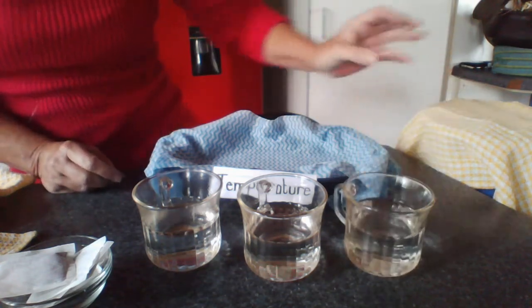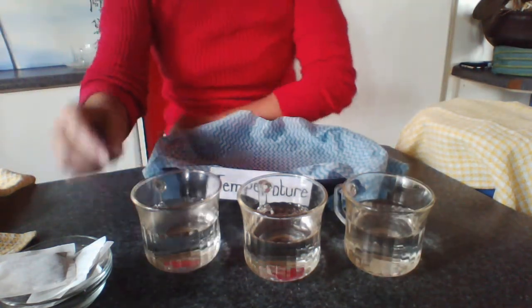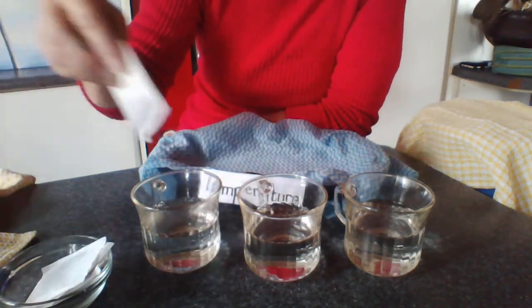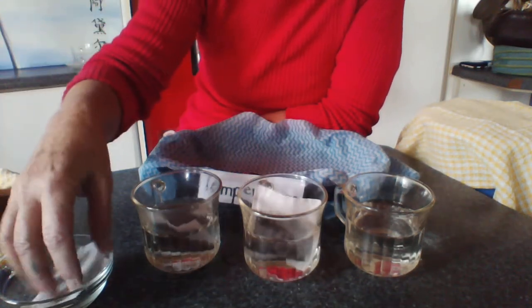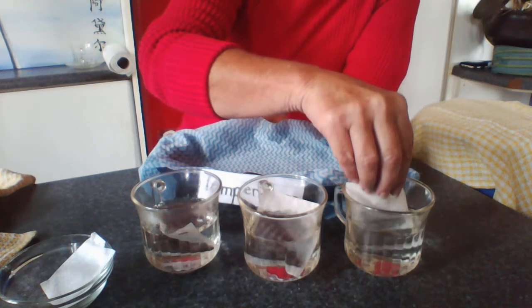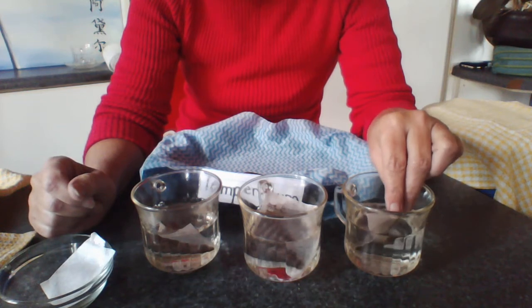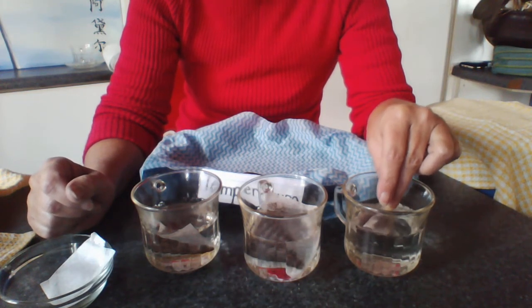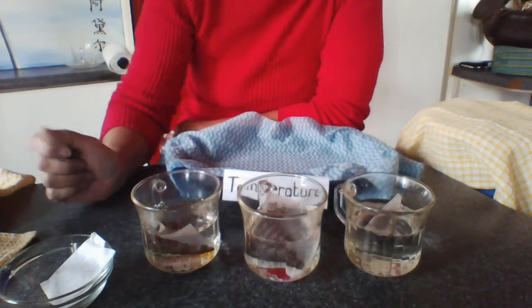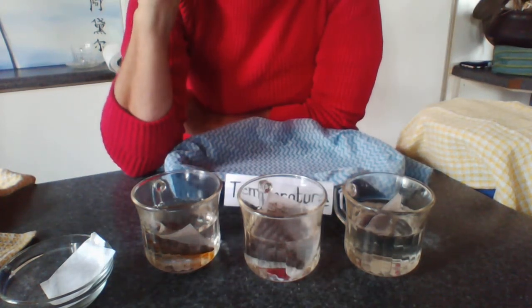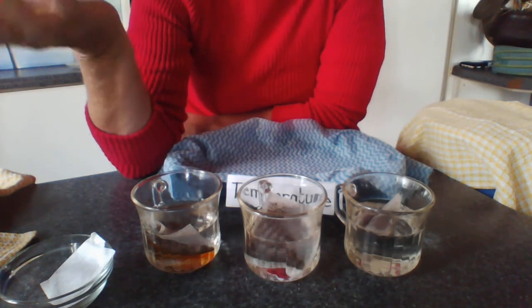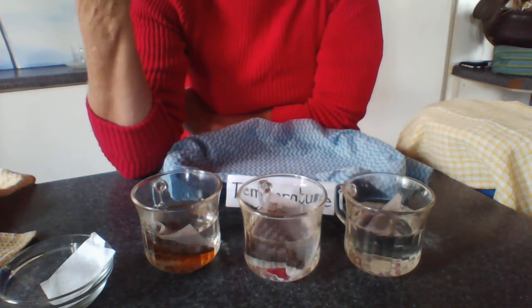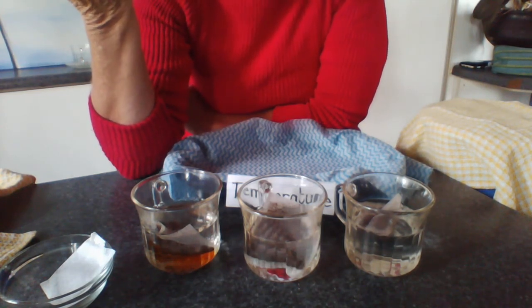Now remember, as you can see, this is the warm one, the boiling water, our tap water, and our ice water. Watch carefully what's happening. You can try this with different substances. You don't have to use tea bags. You can use your sugar or your salt, or you can use coffee powder or Milo. Make yourself a nice drink.